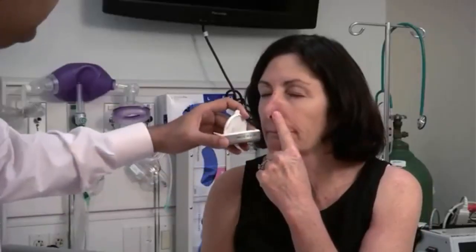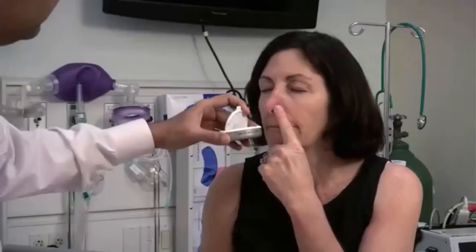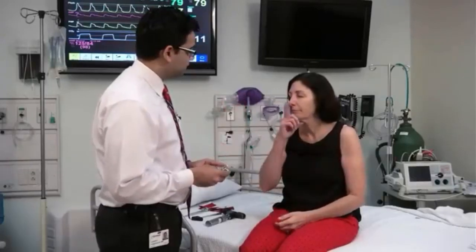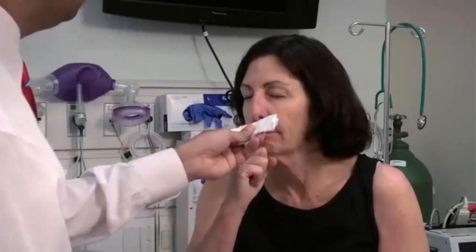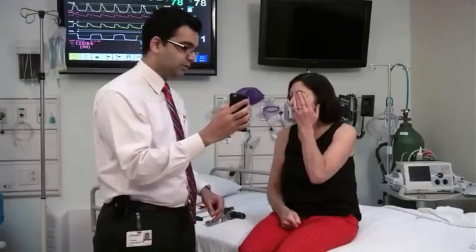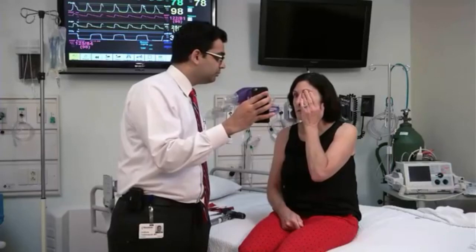To test smell, mediated by cranial nerve 1, have the patient occlude one nostril, close her eyes, and identify a substance that you hold under the open nostril. Coffee. Test the other side with another substance. Use substances that have clear, distinct odors. Common substances used are coffee, mint, wintergreen, and soap.